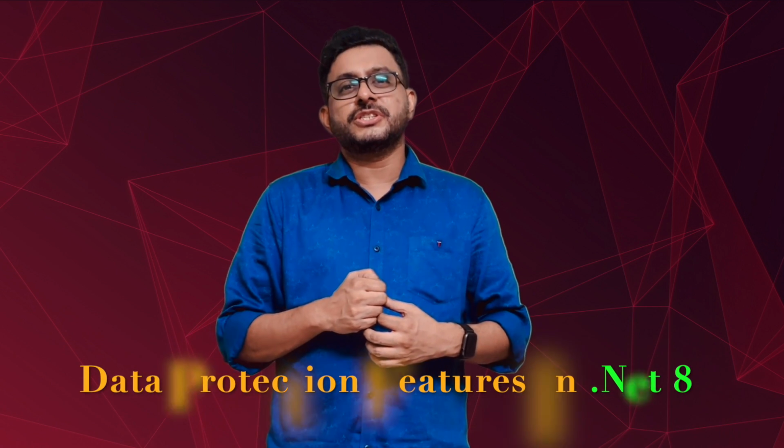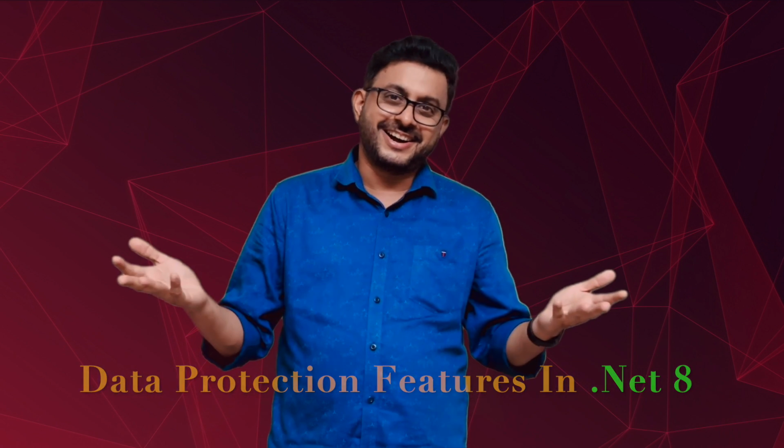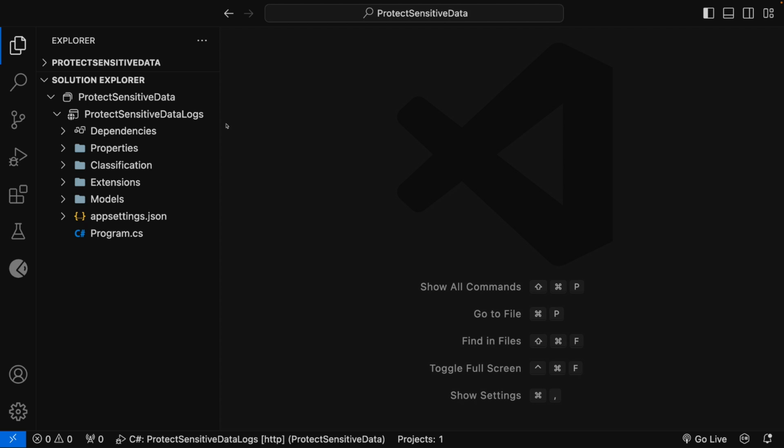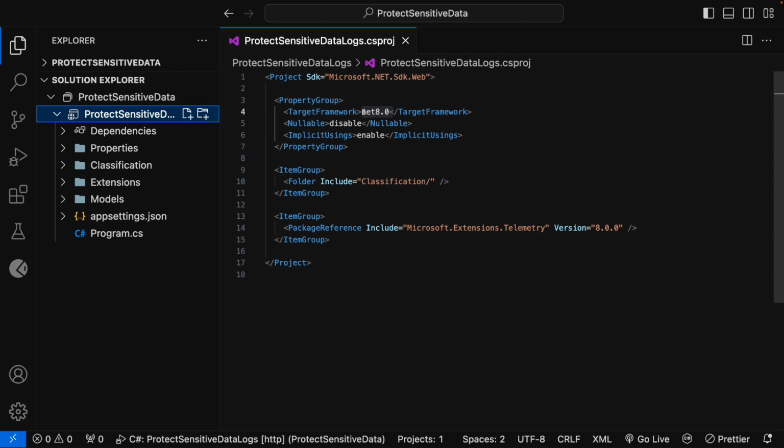I am Raveendran Pillai. In this session, I shall explain about the new data protection features in .NET 8. So let's start. I have created an ASP.NET Core Web API project and it is opened in my VS Code editor. If I click on this project here, you can see that the target framework is set to .NET 8.